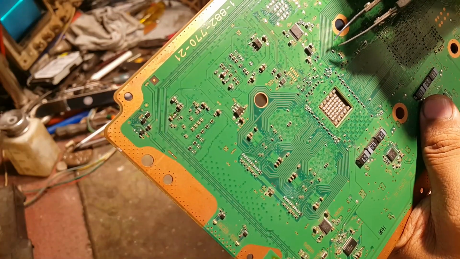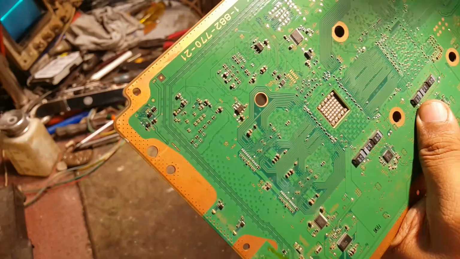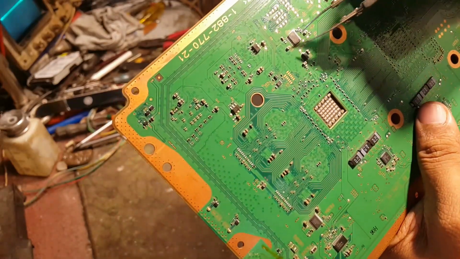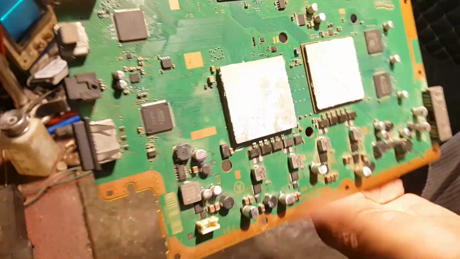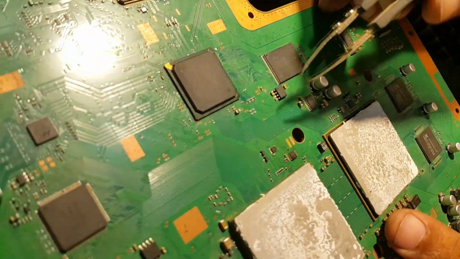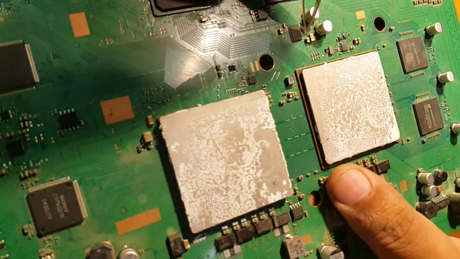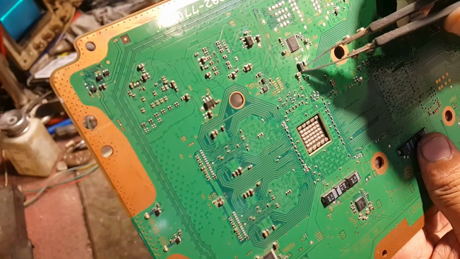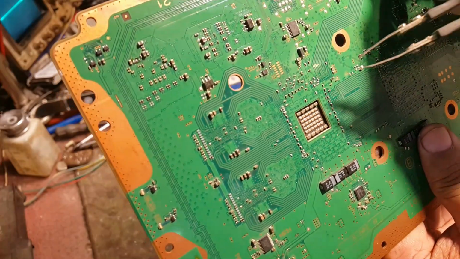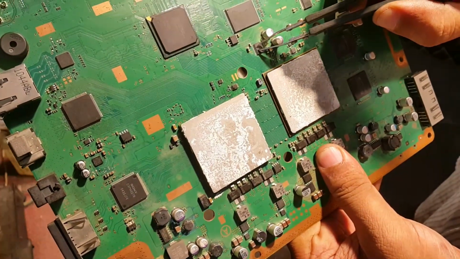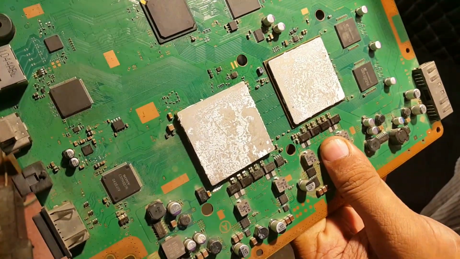So it is combined like this, that this one is one supply out of this FET, and one output is here, this one. These three dots are related with this output, and these three dots you can see here, its output is going through this coil to this CPU. So we must check this supply and this supply. So let's check it.